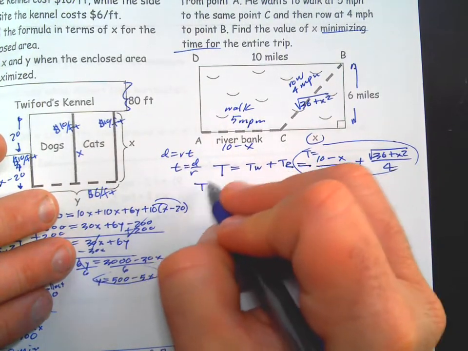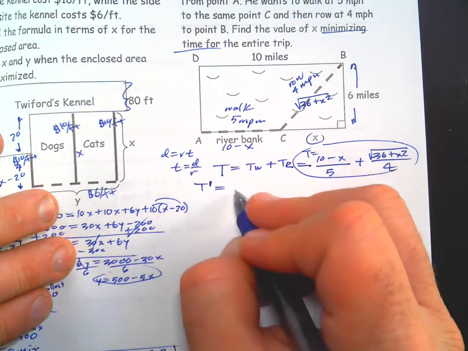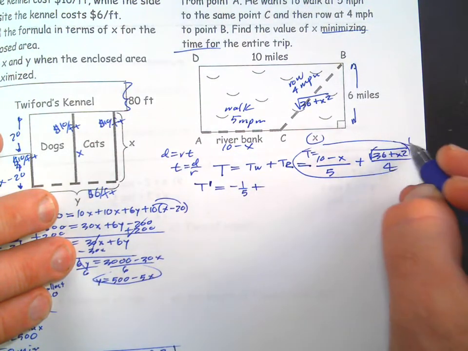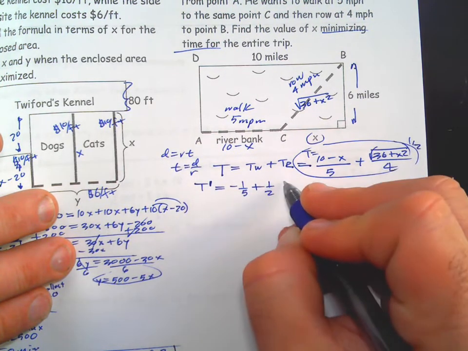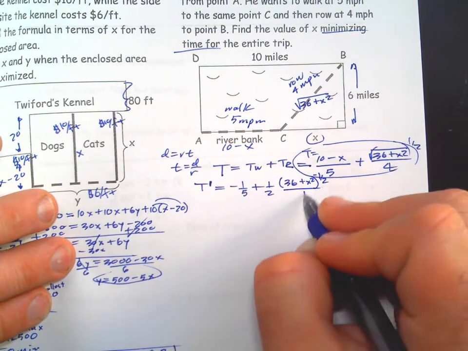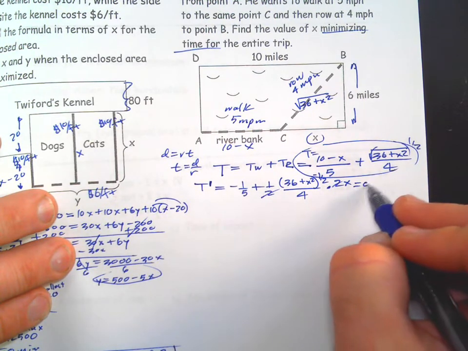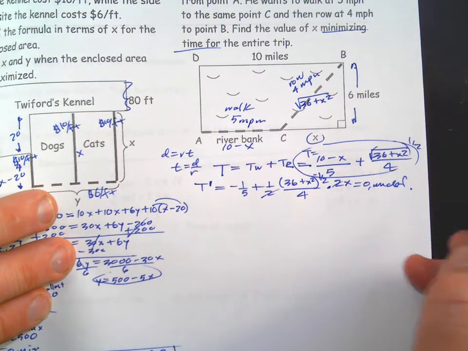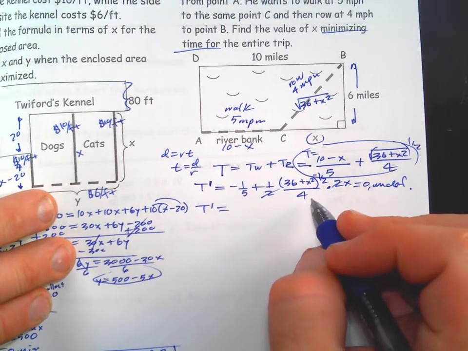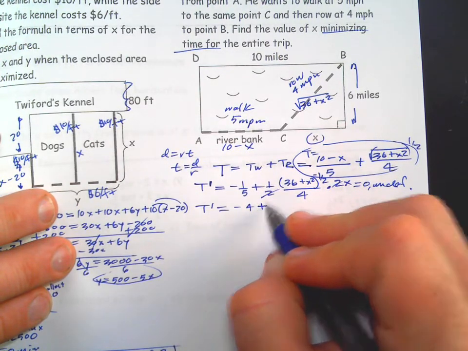So we need to find critical points, t prime equals, that's 2, which goes away, minus 1/5, plus this is like 1/2, right? So it's going to be 1/2 36 plus x squared to the negative 1/2 over 4 times 2x. You got a chain rule there. Don't forget that. And we're going to set it equal to 0 and find where it's undefined. I think the best strategy is to combine these into a single fraction, which isn't too hard. These common denominators can be negative 4 plus 5x.